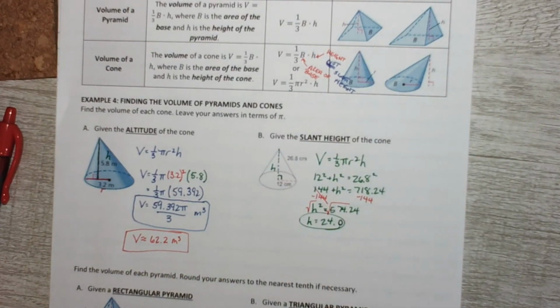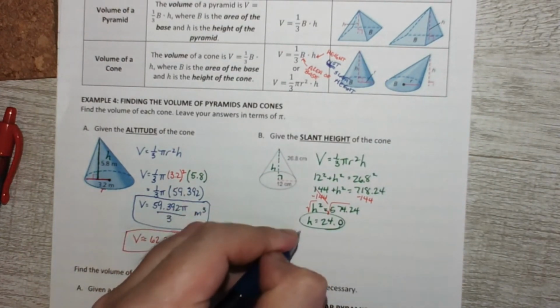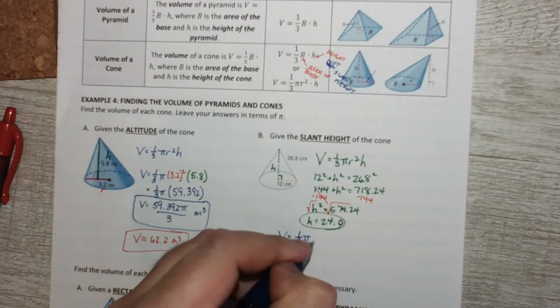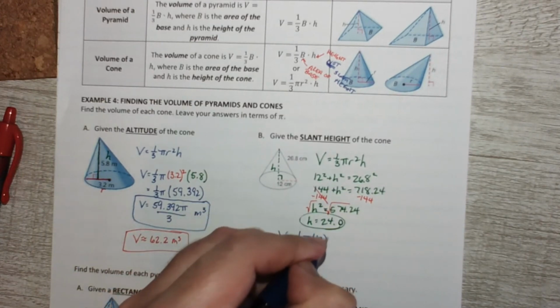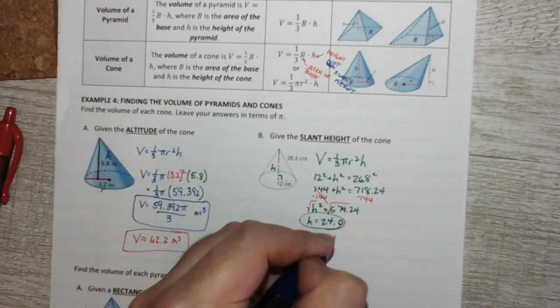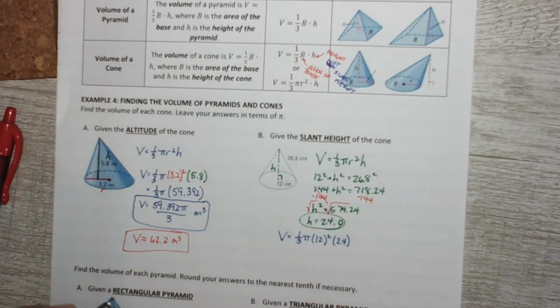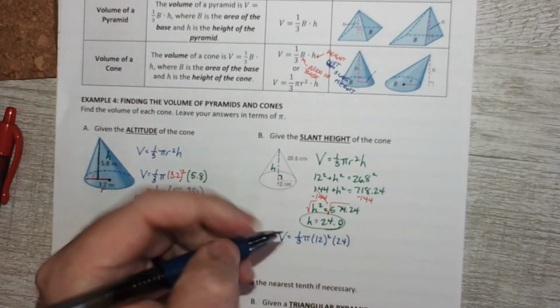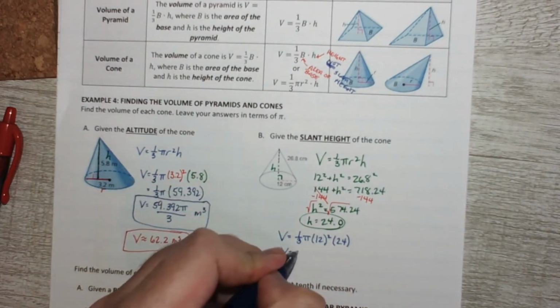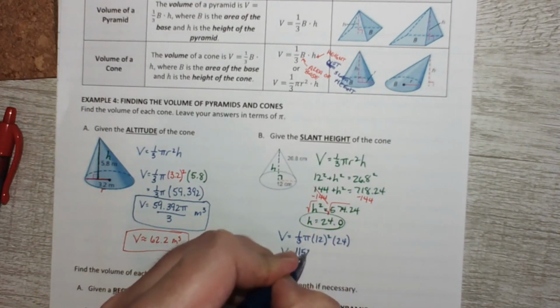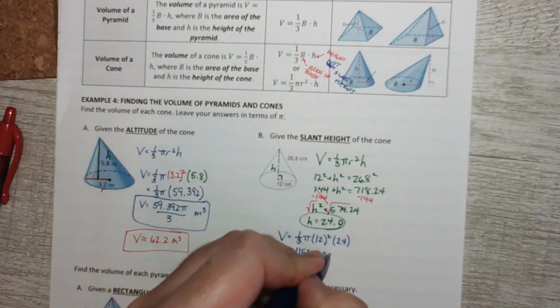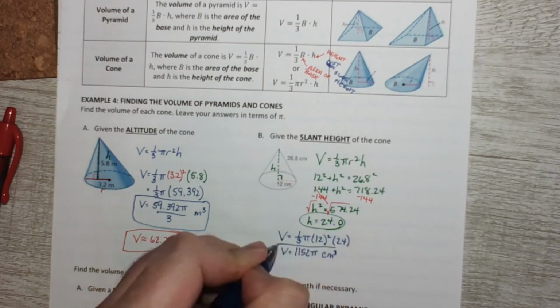So to find the volume now, we're going to plug in 1/3 pi, the radius squared, so 12 squared times the height, 24. This one's a little bit easier to do in terms of pi. So if we do 12 squared times 24 divided by 3, the volume is going to be 1152 pi cubic centimeters.